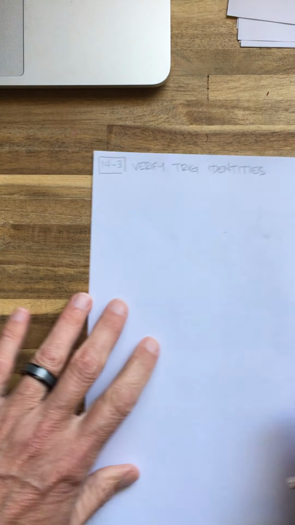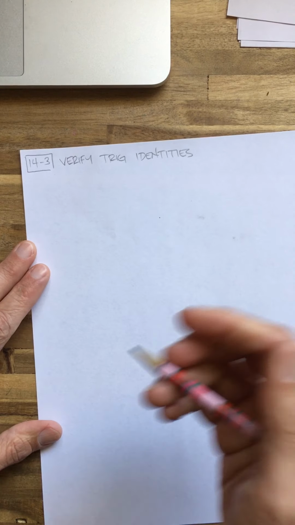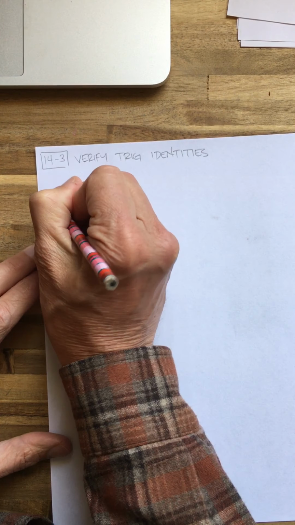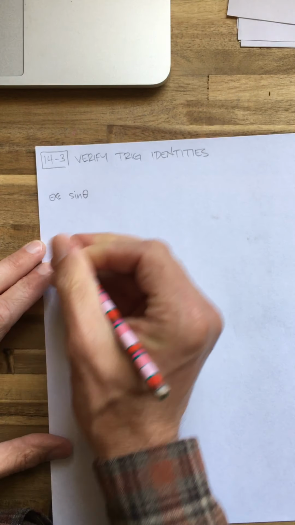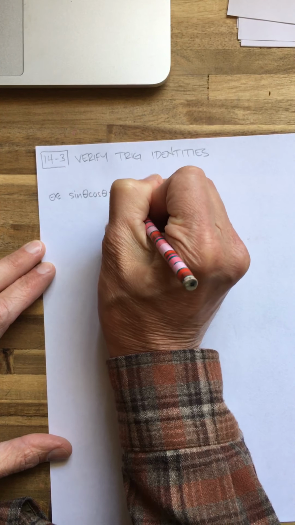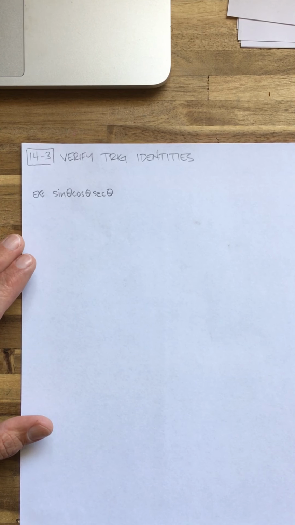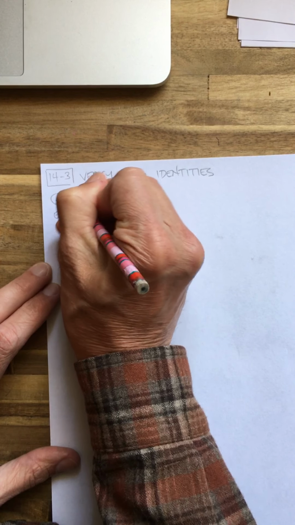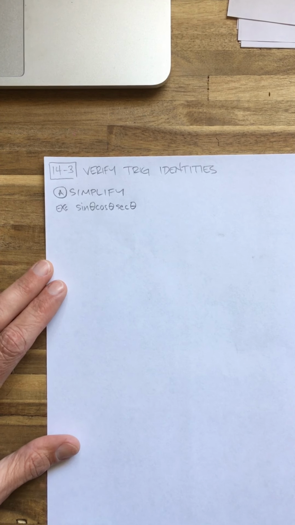We're going to be verifying trig identities, and the very first thing we're going to do is start off with something light. Here's my very first example: sine theta times cosine theta times the secant of theta. We want to simplify this. Sorry, I should have said simplify. Before we verify anything, we want to learn how to simplify trig functions.